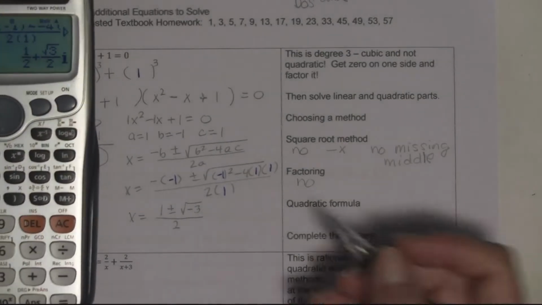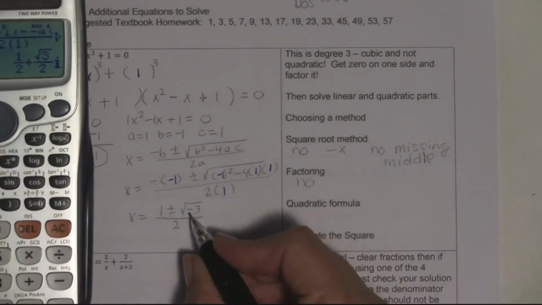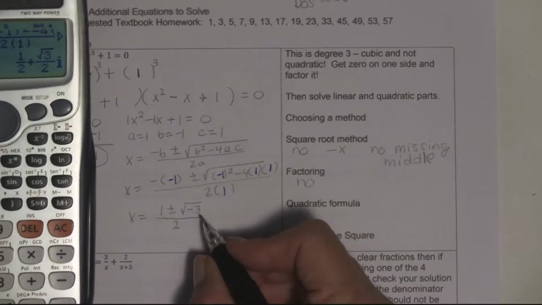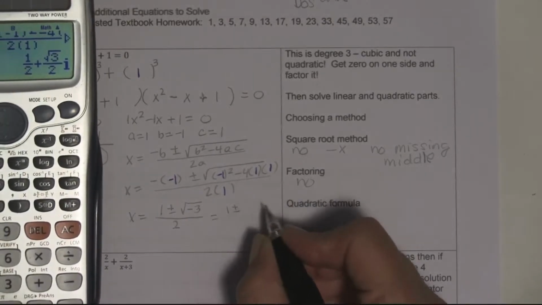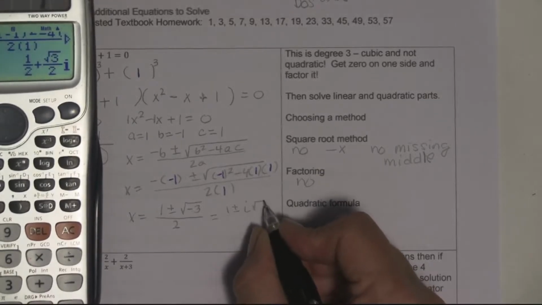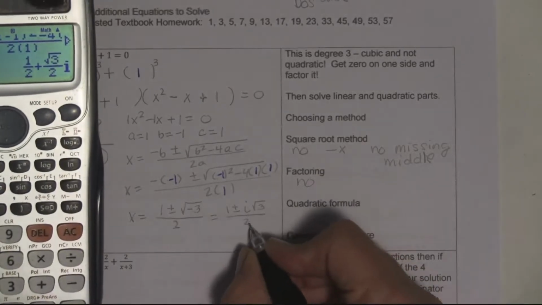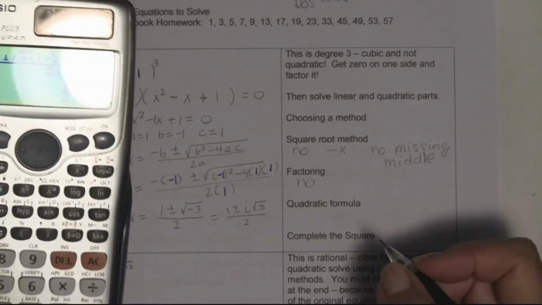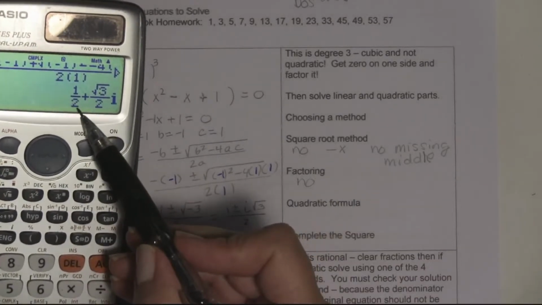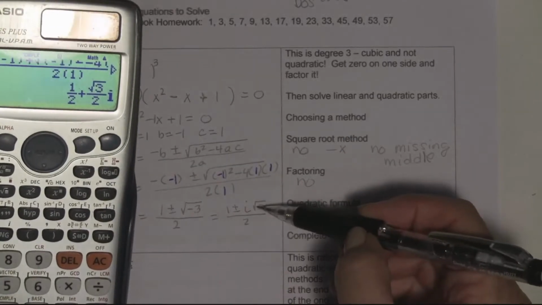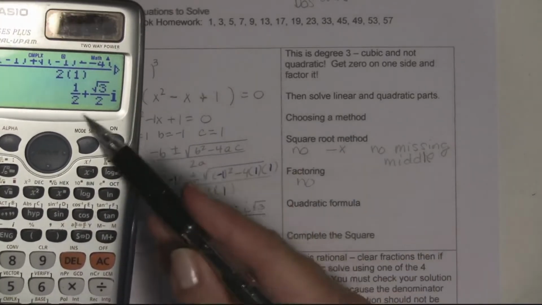So if I simplify this by hand, I would be pulling out the i, right? The square root of -1 is i. So this is 1 plus or minus, I'm going to put the i in front, the square root of 3, over 2. And then you notice that if I divided the pieces, 1 divided by 2, there it is, 1 divided by 2, and the square root of 3 divided by 2, i.